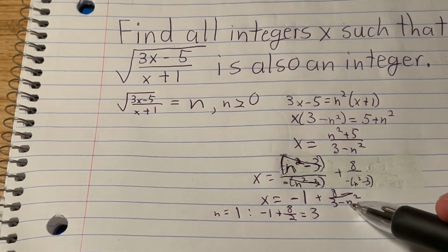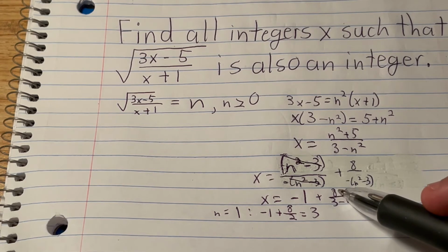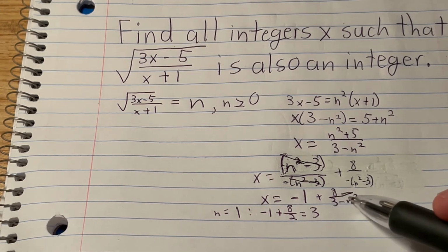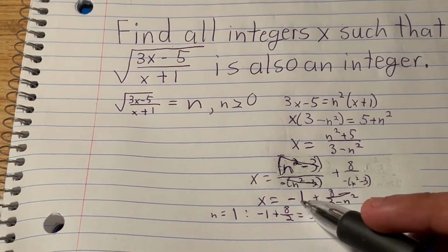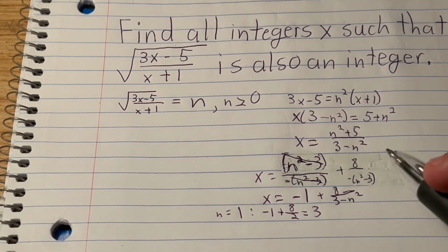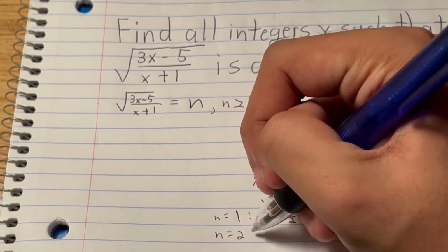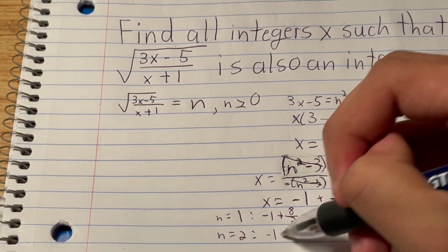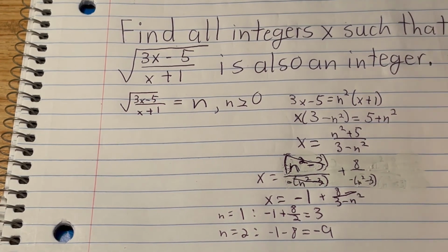So let's try another one. Let's try n equals 2. Well, that's 8 over (3 minus 4), so 8 divided by negative 1. So that's negative 1 minus 8. For n equals 2, we get negative 1 minus 8, and that's equal to negative 9. So we find another value right here.